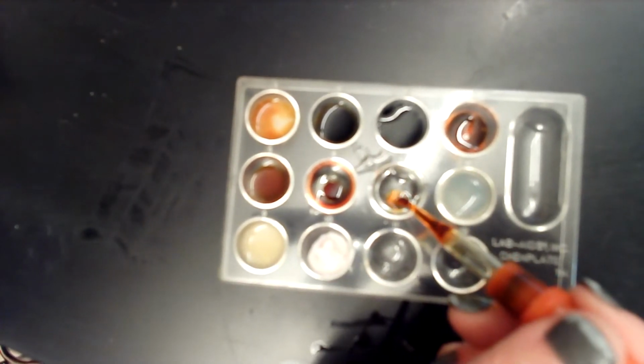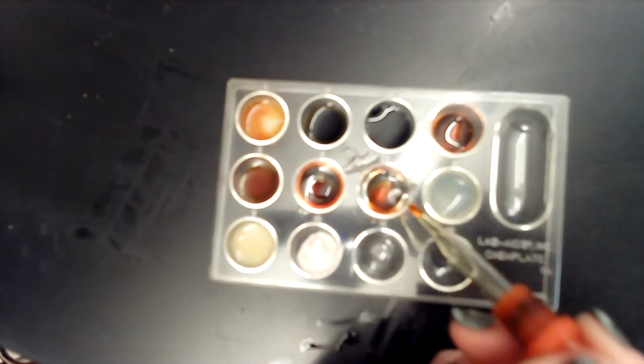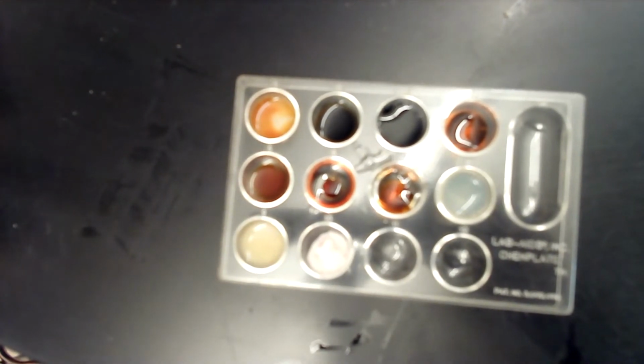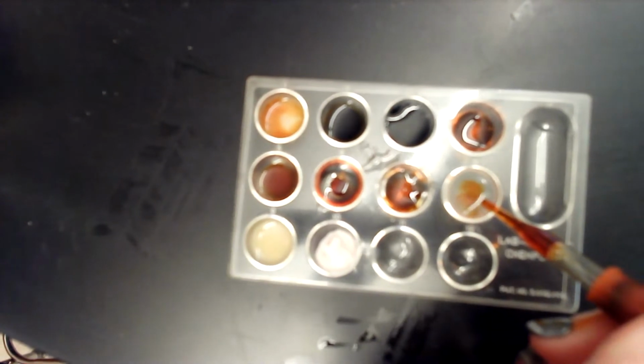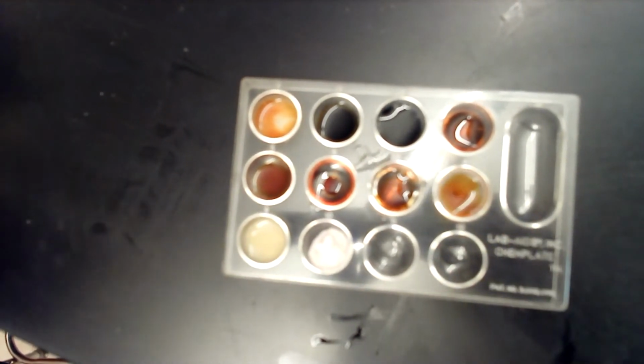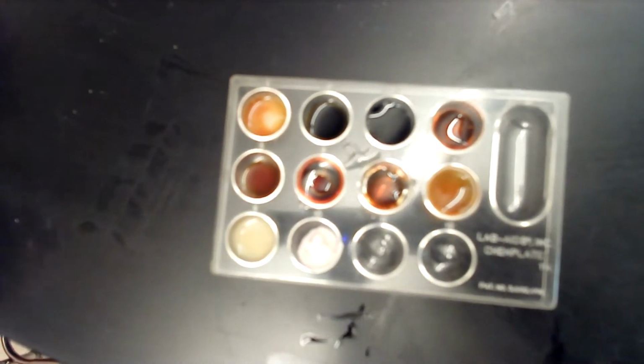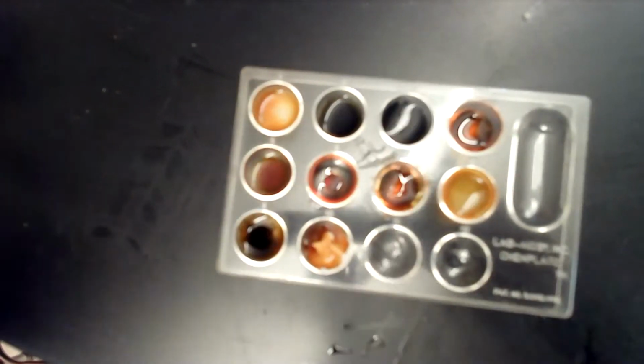Corn syrup. Egg whites. Yogurt. Water. Yep. Okay. And then water.